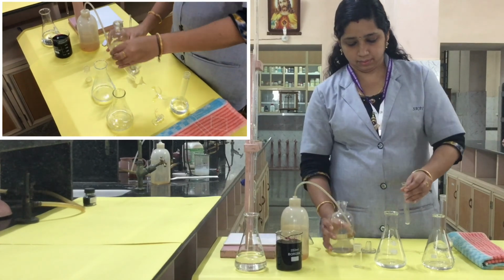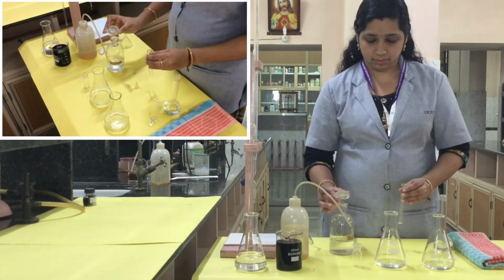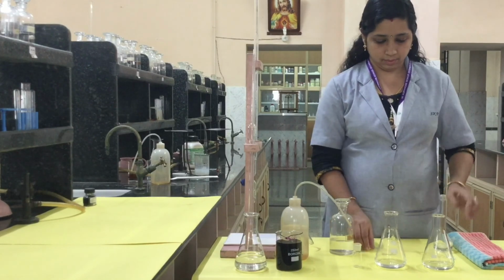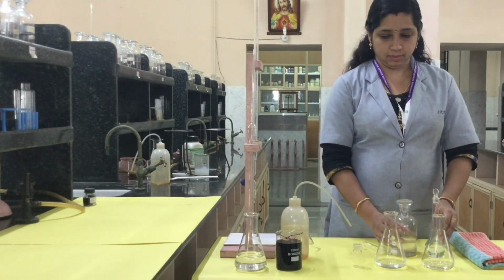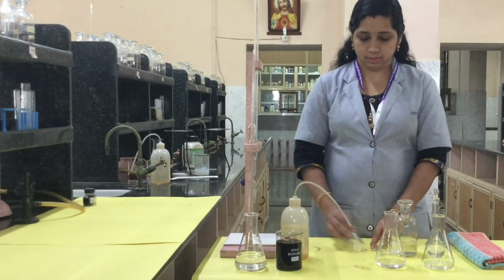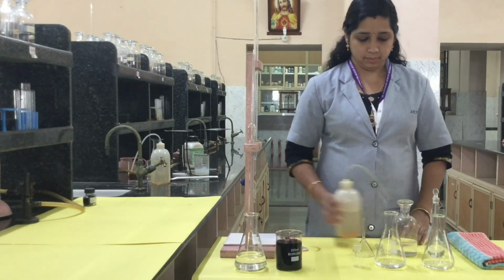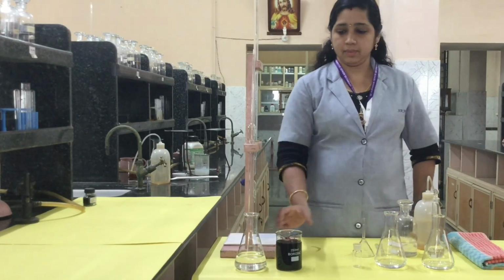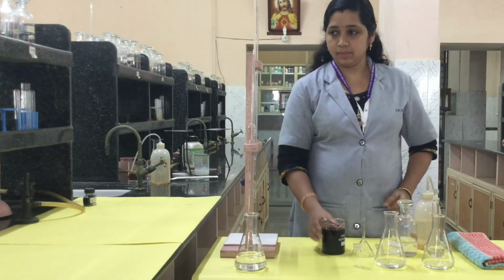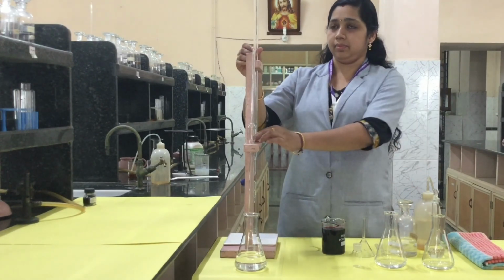Okay, so 2 conical flasks, each containing 20 ml Mohr salt and 1 test tube full of sulfuric acid. No need of indicator here, because we are titrating this with KMnO4. We are filling the burette with KMnO4. So KMnO4 acts as a self indicator. So no need of indicator. A special indicator is not required.